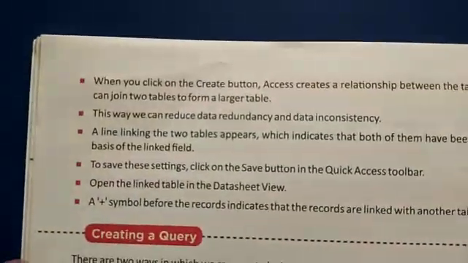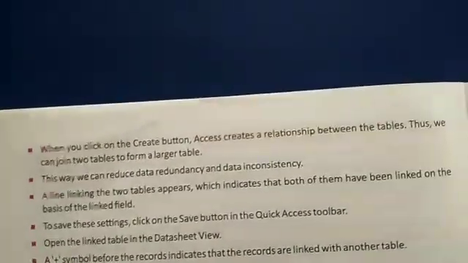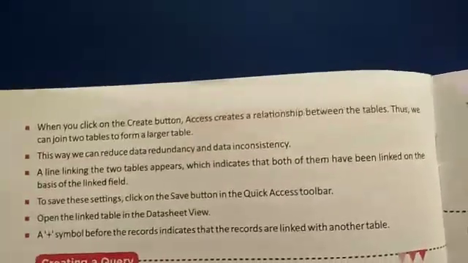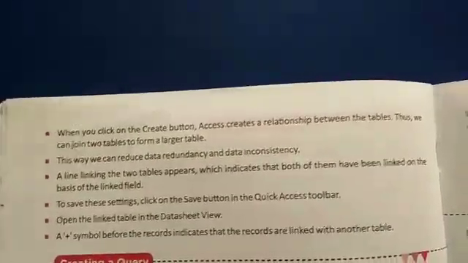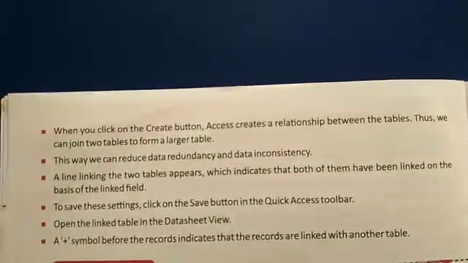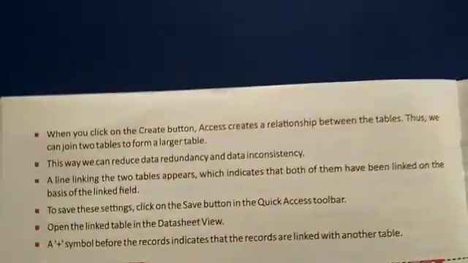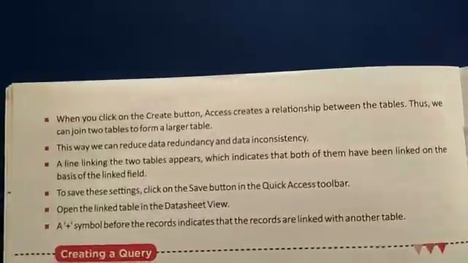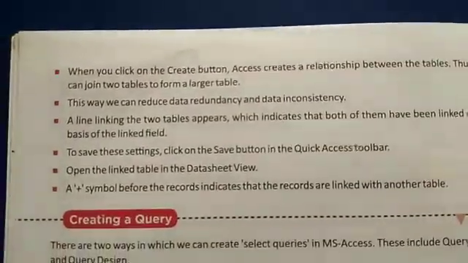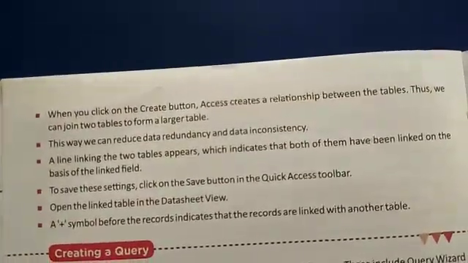Now, when you click on the Create button, Access creates a relationship between the tables. Thus we can join two tables to form a large table. This way we can also reduce data redundancy and data inconsistency.